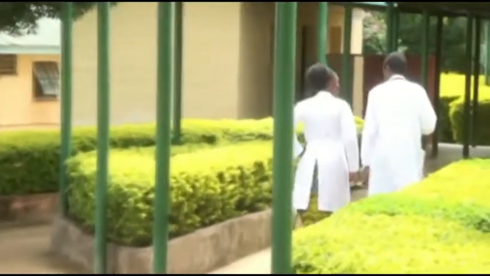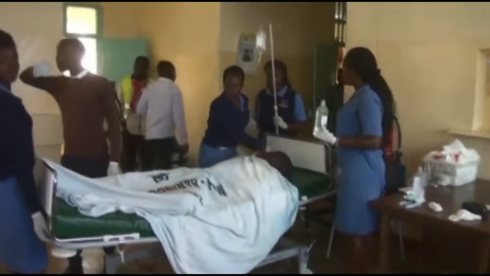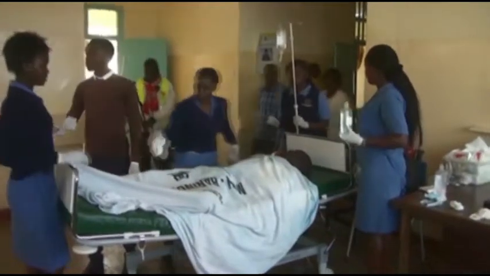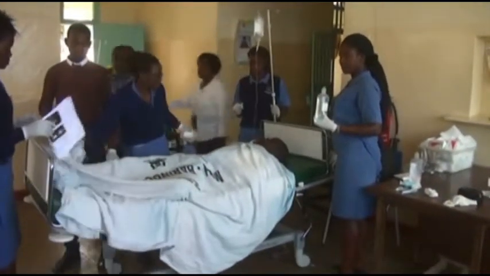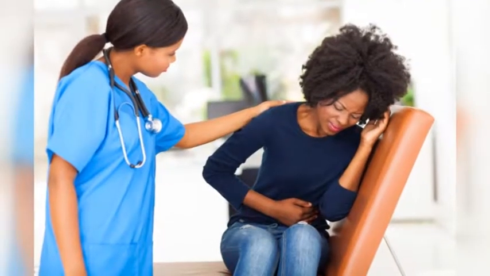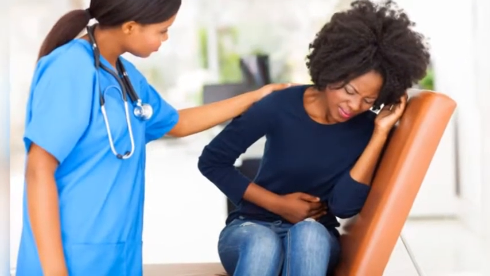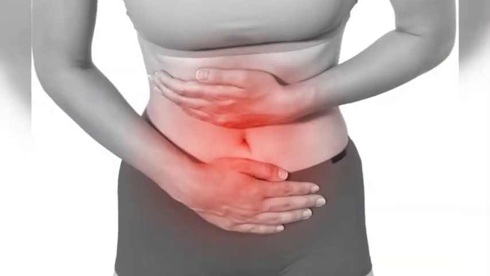Secondary dysmenorrhea often starts later in life. It is caused by conditions that affect the uterus or other reproductive organs, such as endometriosis and uterine fibroids. This kind of pain often gets worse over time. It may begin before your menstrual cycle starts and continues after your menstrual cycle ends.